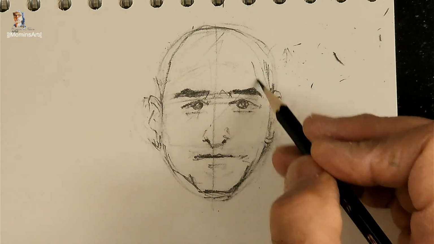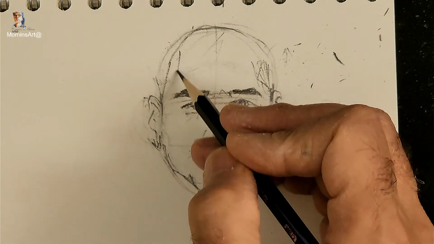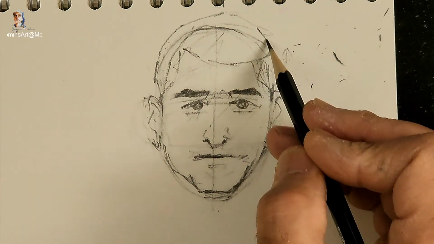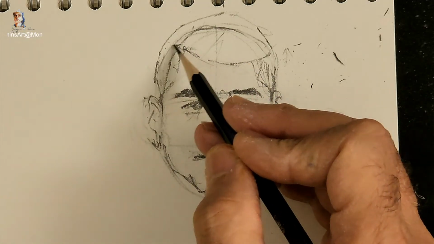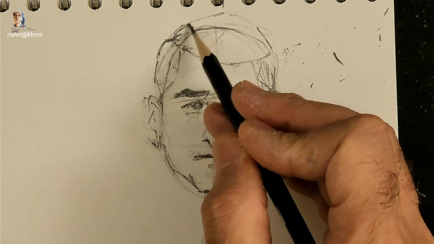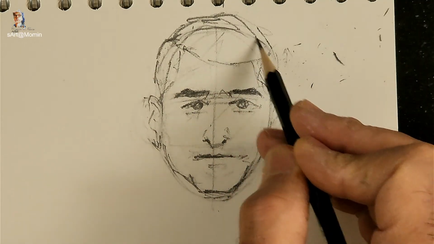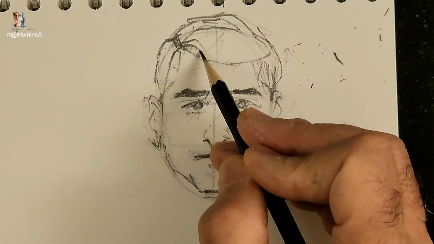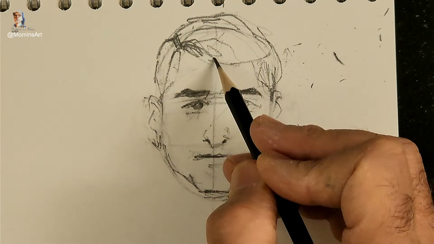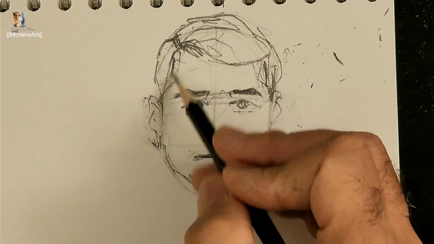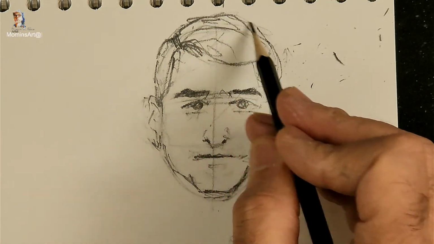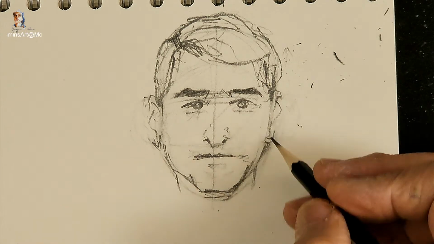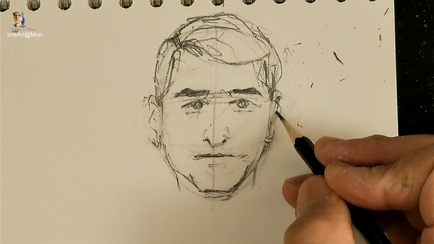I wasn't doing the hair in the previous classes. Let's do the hair also in this class. So keep it very basic type of hair. Okay, so done. And the neck, I'll keep the neck a little bit shallow, not too masculine.